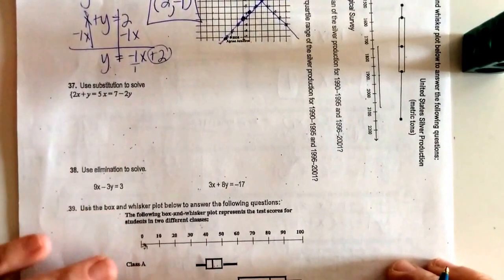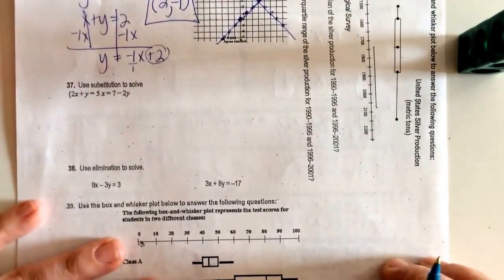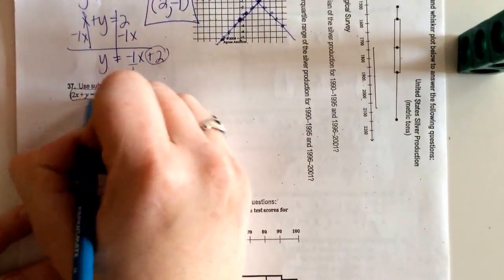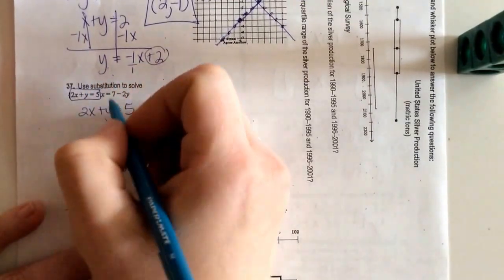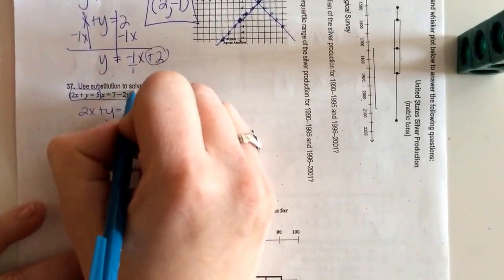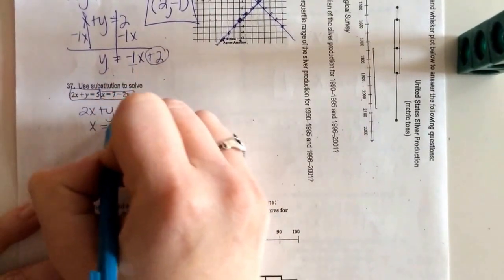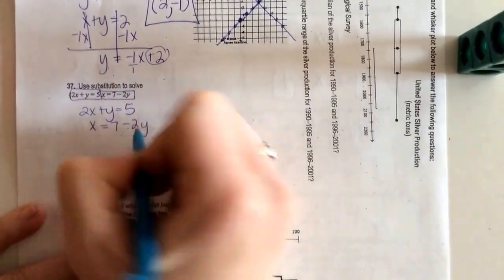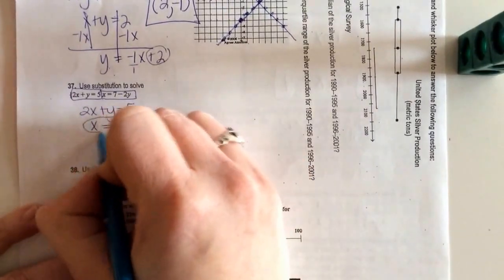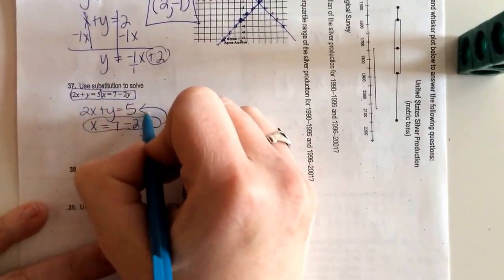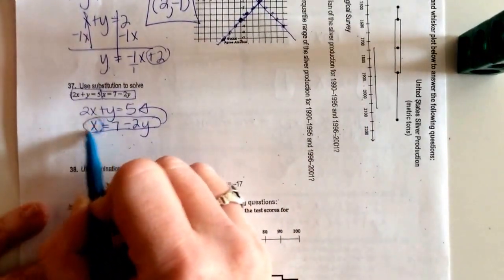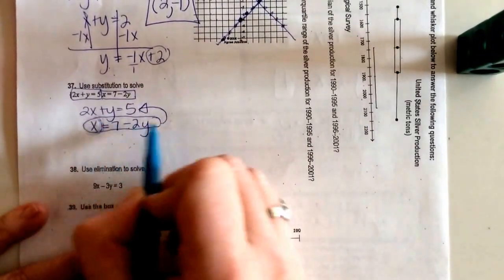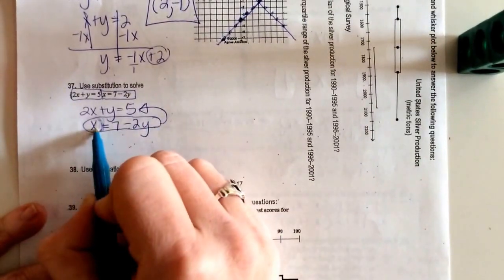Number 37, solve by using substitution. So the first is 2x plus y equals 5. And the second is x equals 7 minus 2y. I'm substituting the second equation into the first equation because the second equation has a lonely variable. It's at x equals. Sometimes it's y equals, but this one happens to be x equals.